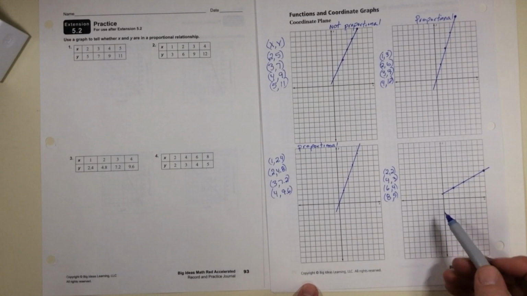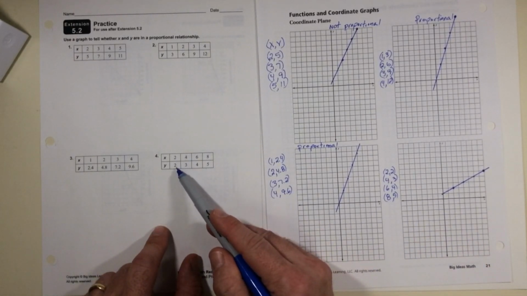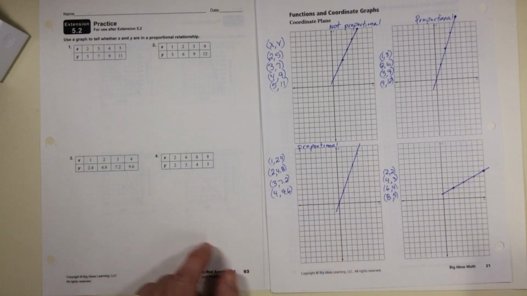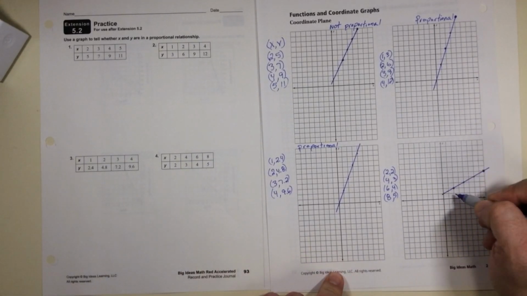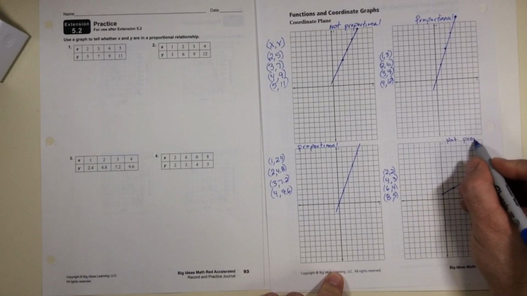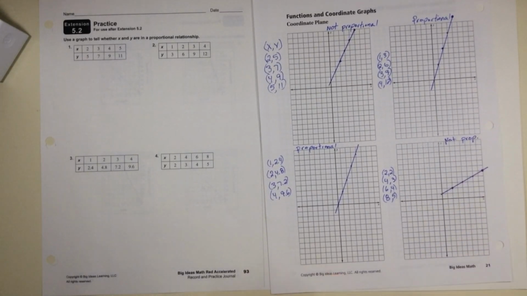Not proportional. But that makes sense. Look at this first cross product here. 2 times 4 is 8, and 2 times 3 is 6. So even right there, not proportional, but does not go through the origin. So not proportional. Awesome. Well, that's the graphing side of things.